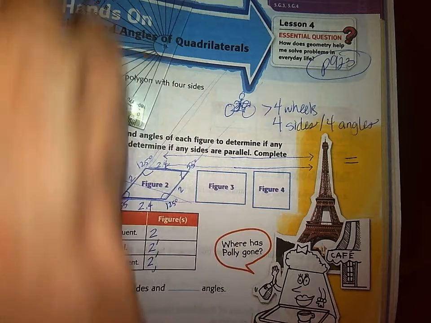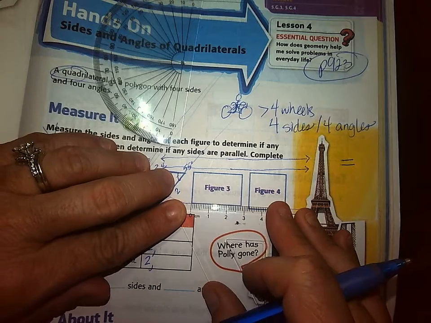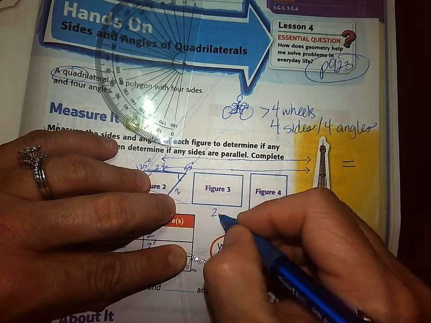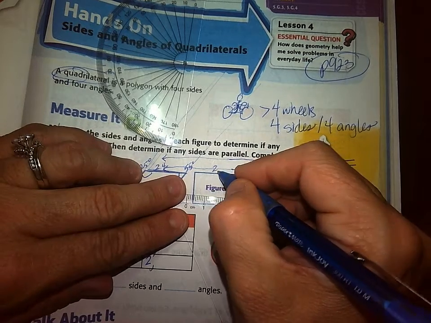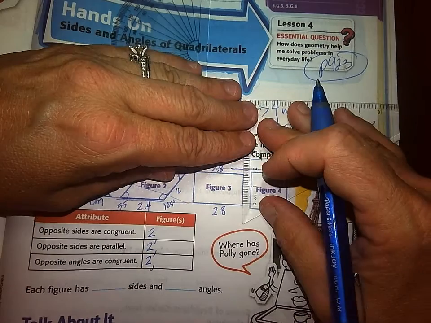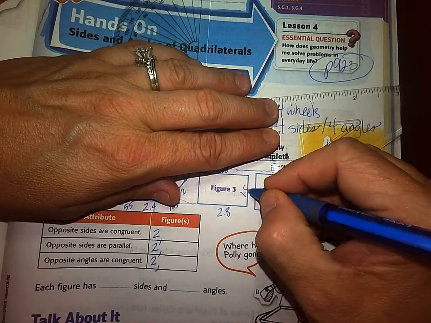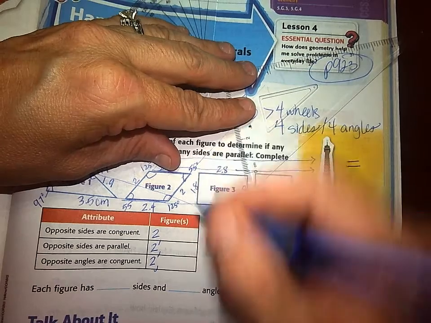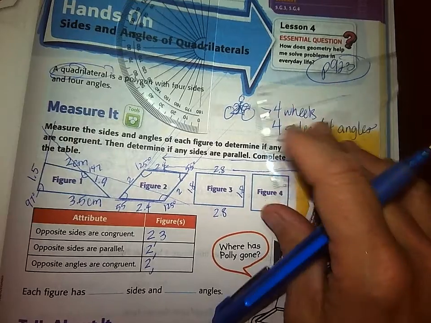Now let's do figure 3. We've got 2.8 and 2.8 centimeters. And I've got 1.8 and 1.8. So opposite sides are congruent. Are they parallel?